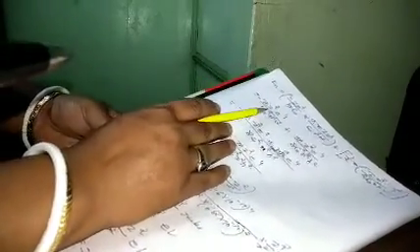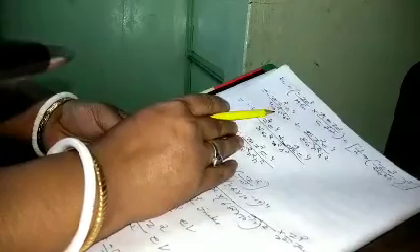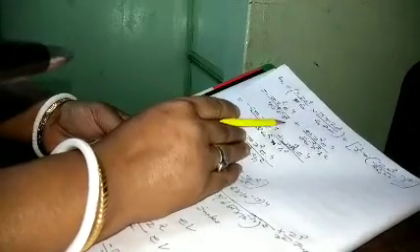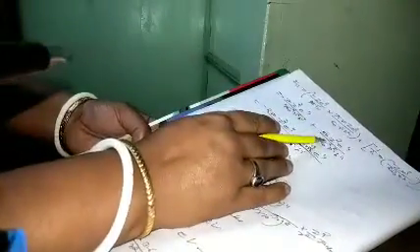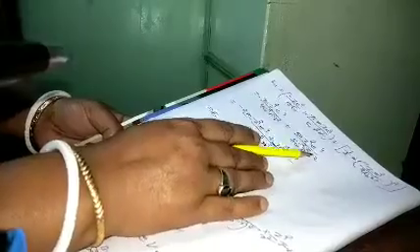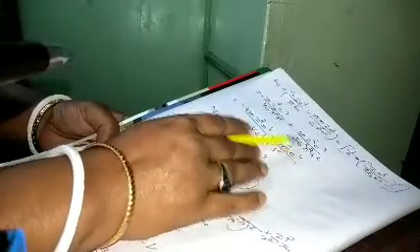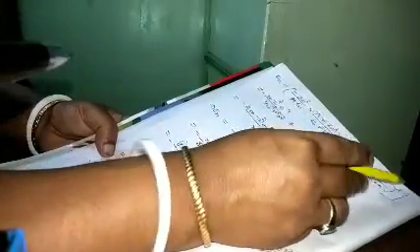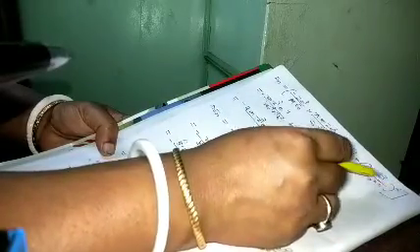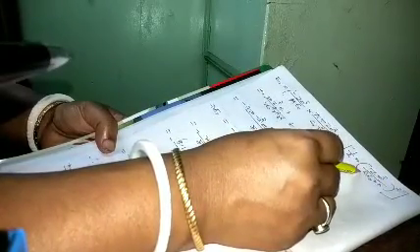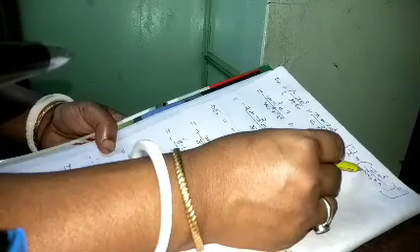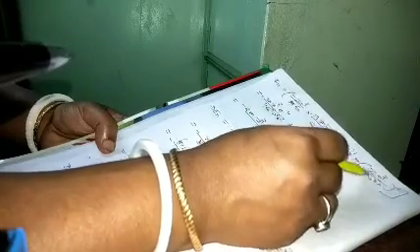Check. Minus m z square e to the power 4 by 4 epsilon naught square n square a square. Now, m z square e to the power 4 by epsilon naught square n square a square. How will it come? 8. Check. 2 2s are 4, 2 2s are 4. Then what will it be? 4 2s are 8. Okay, understood?